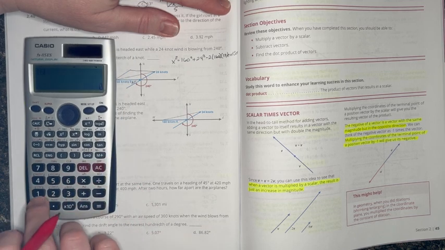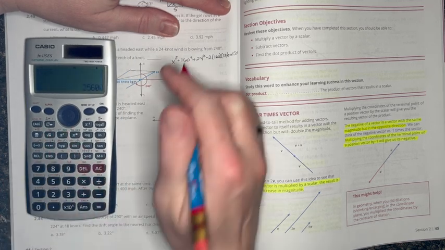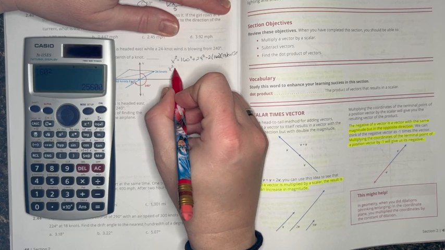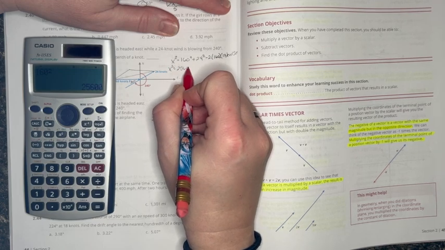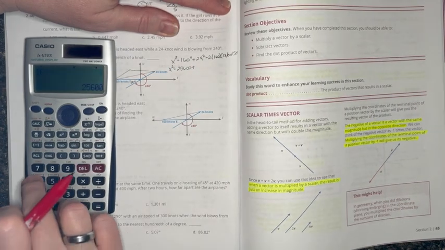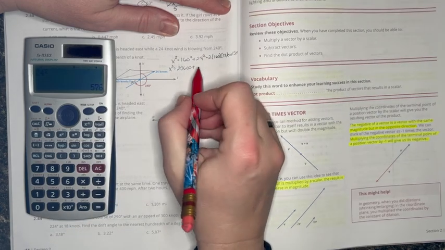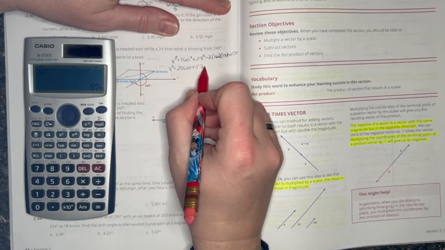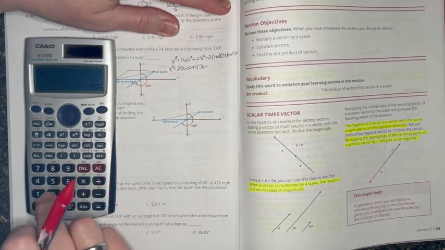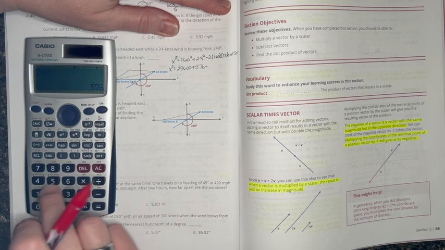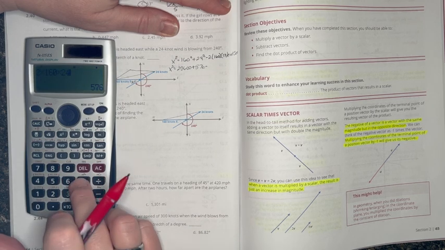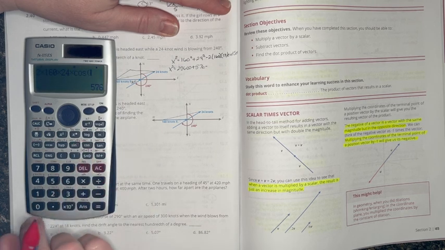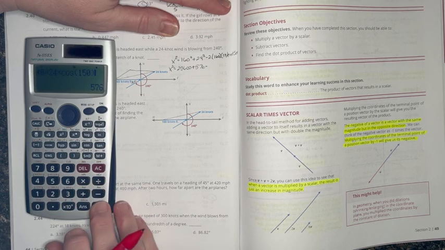So 160 squared is equal to 25600. 24 squared is equal to 576 minus 2 times 160 times 24 times the cosine of 150 degrees, close my parentheses.